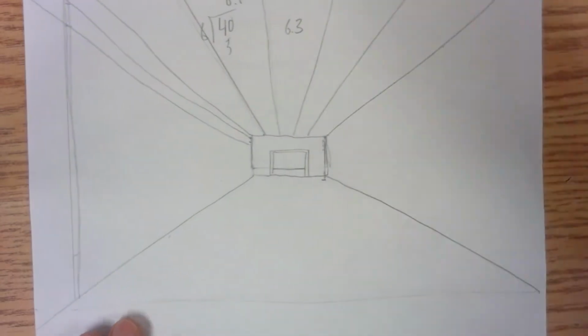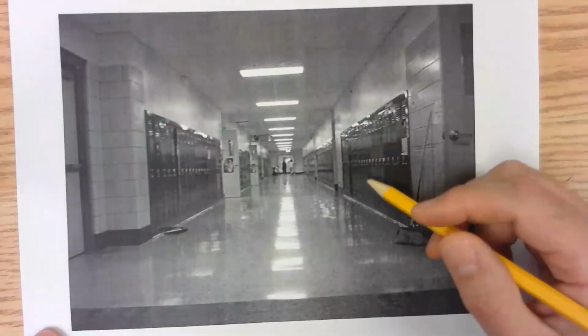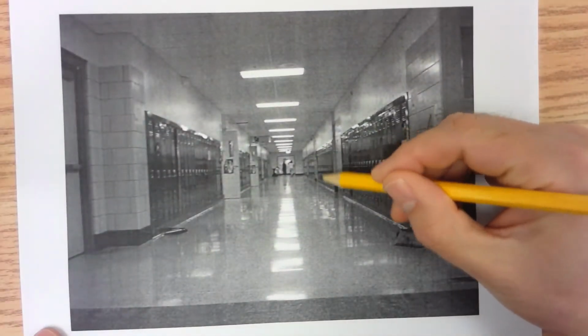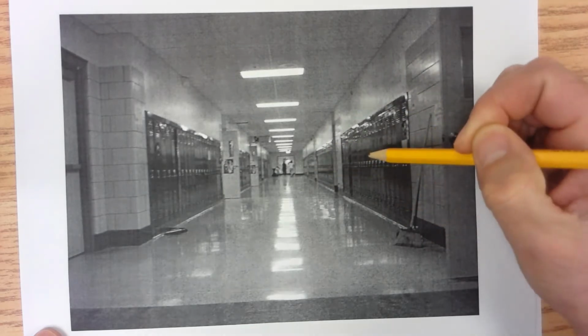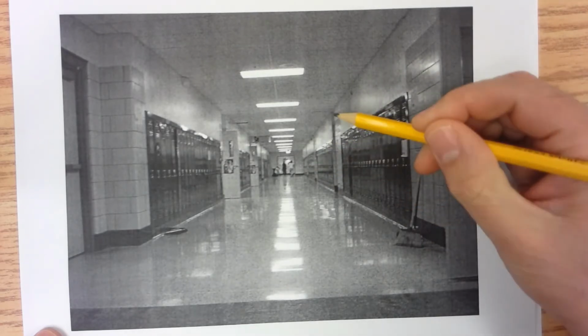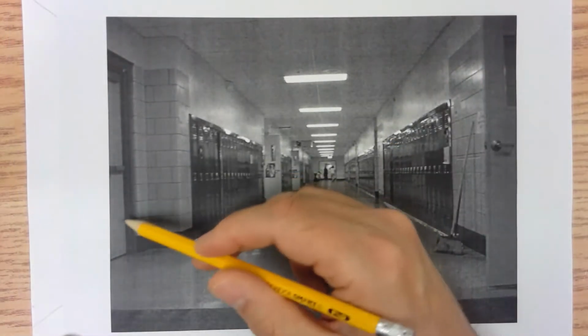When you're looking at your hallway, and it doesn't have to be a 100% exact representation, look at the sets of lockers. You may not necessarily need to have 1, 2, 3, 4 sets. You might be able to do 2 or 3 instead. You're going to see recessed doorways in here, places where you see a doorway that's recessed where you actually see the door.